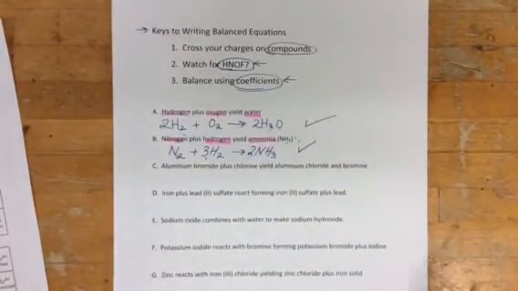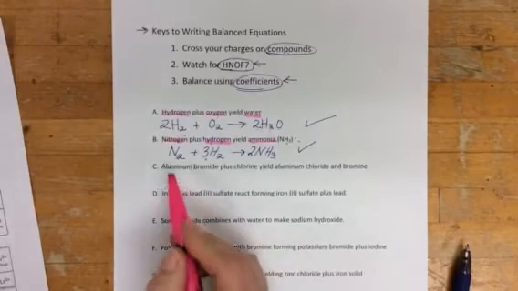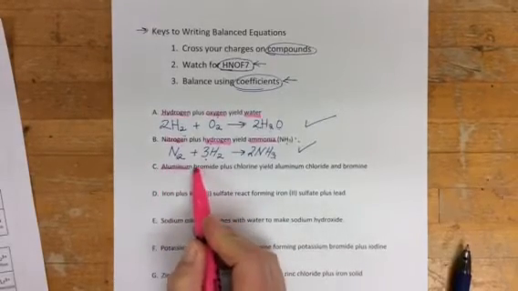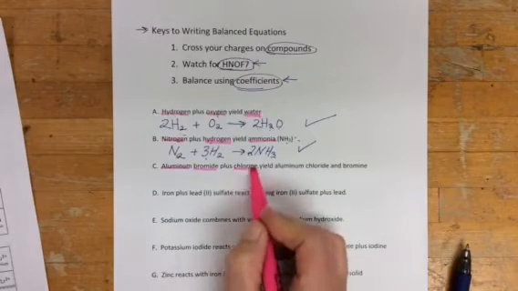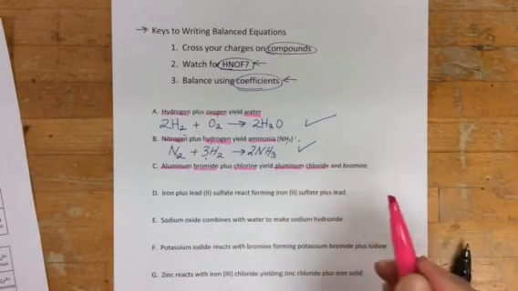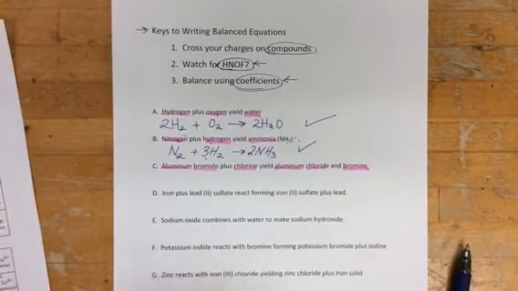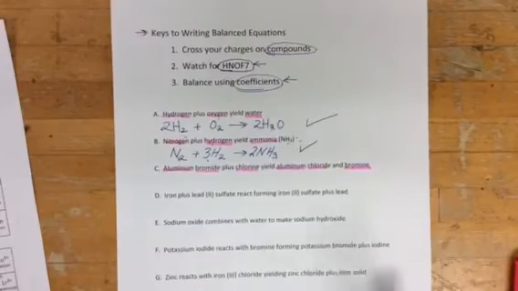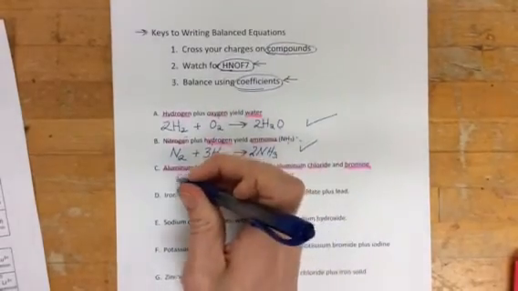Okay, C. Let's do C. Chemically things. What are we going to circle or highlight? Aluminum bromide plus chlorine yields aluminum chloride and bromine. That's a lot to write, but we can do it.